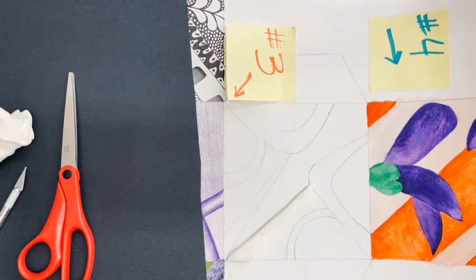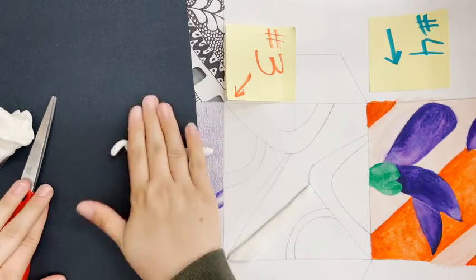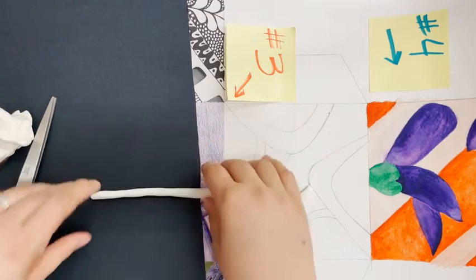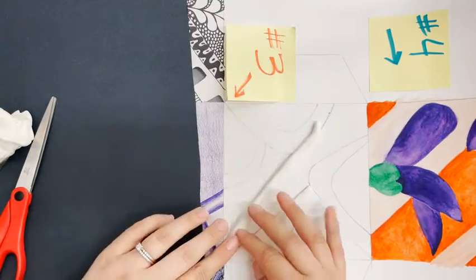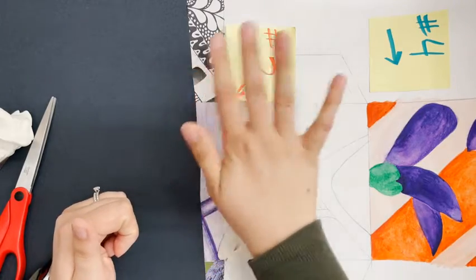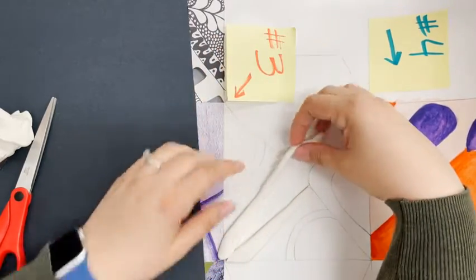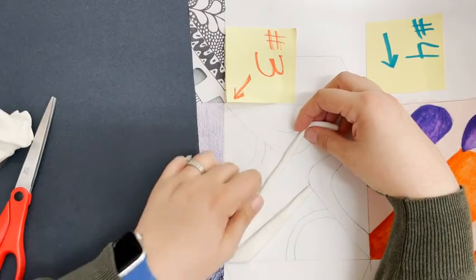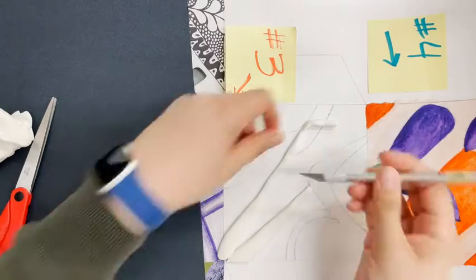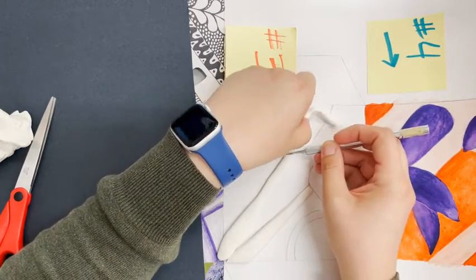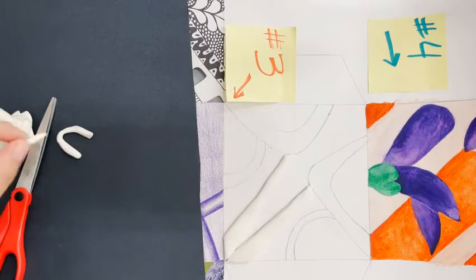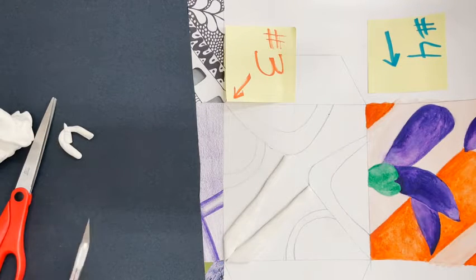And then I can just begin rolling out the second one. I want this to be as smooth as I can. This is going to be a smooth section on my design. So I'm going to push it down a little bit. I'm going to use my knife to cut it down. All right, so there we go. There is my first two shapes.